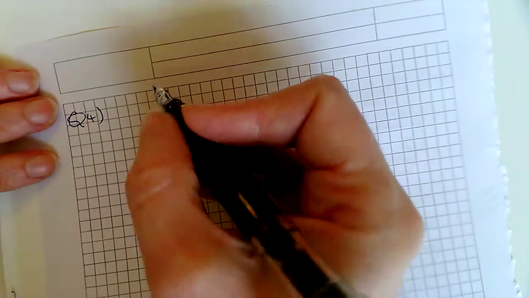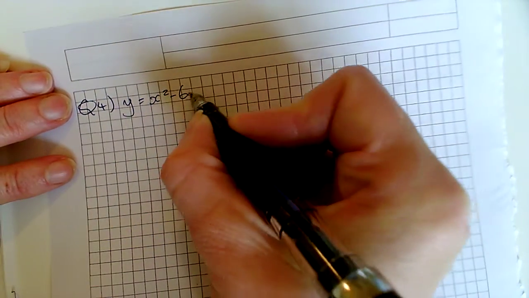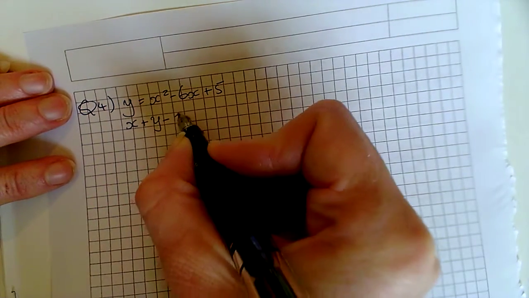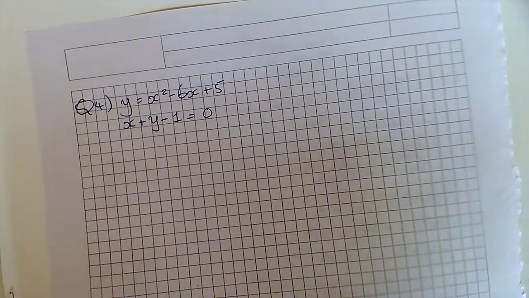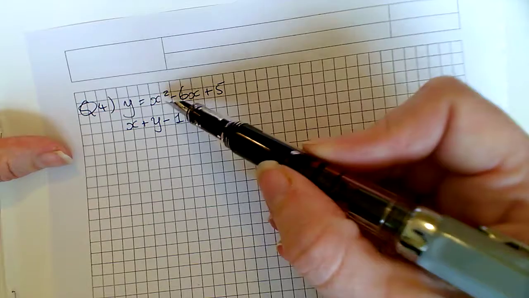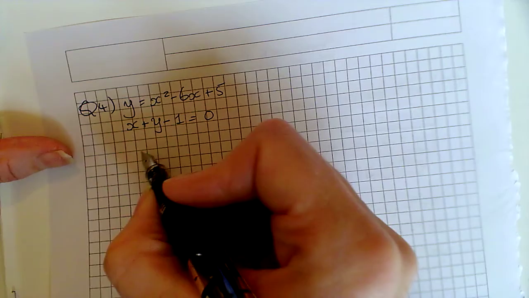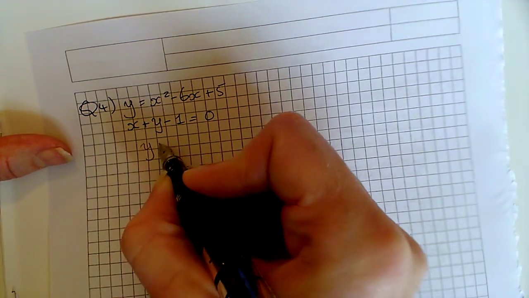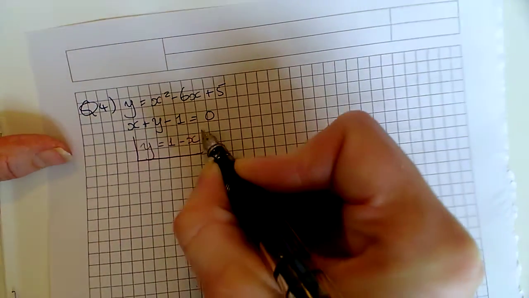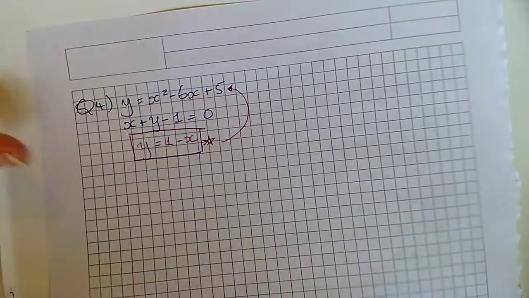Okay, question 4. We have y equals x squared minus 6x plus 5, and we have x plus y minus 1 equal to 0. So again, which one would be easier to replace? I think it's clear to see that if I replace x, I've got to do some squaring out and I might make more mistakes. So I'm going to isolate y again here. Y is equal to, bring the 1 over, 1 minus x. So there's my star equation. And I'm going to replace y up here.